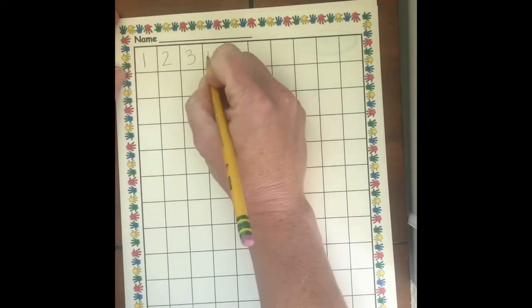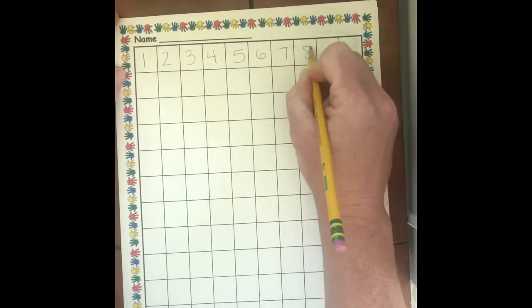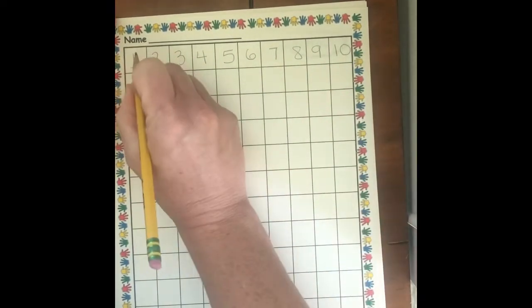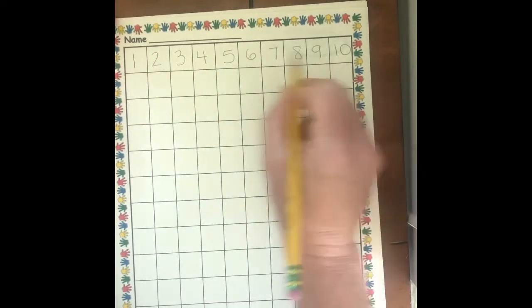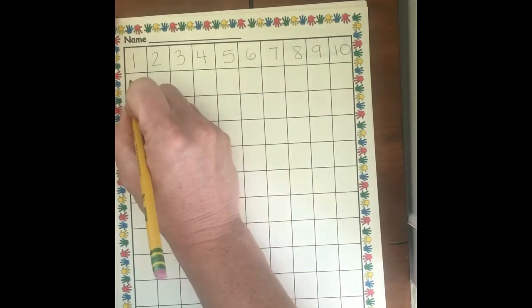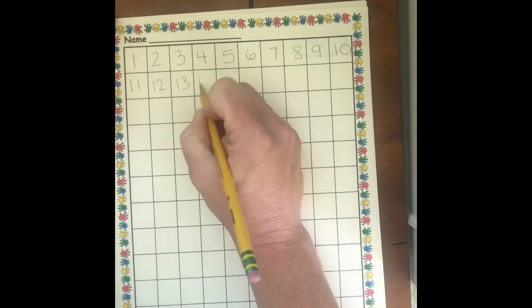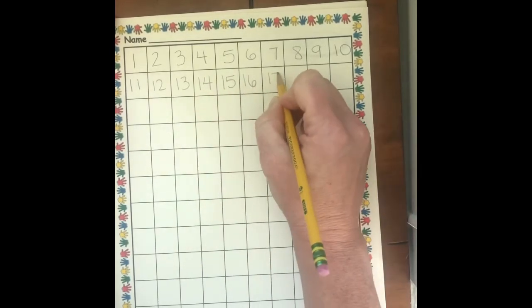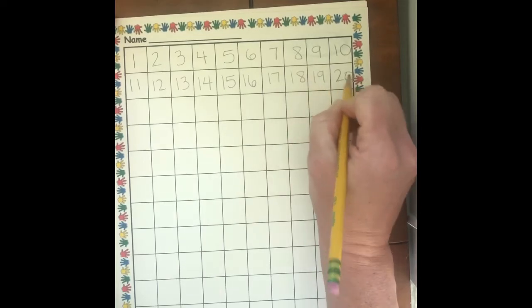1, 2, 3, 4, 5, 6, 7, 8, 9, 10. So I'm done with my first row. We call that a row that goes straight across. And then we're going to come down to the second row. We're going to start with 11. And again, friends, if you need to pause this video at any time, you can do that too, if you need some time to write your numbers.